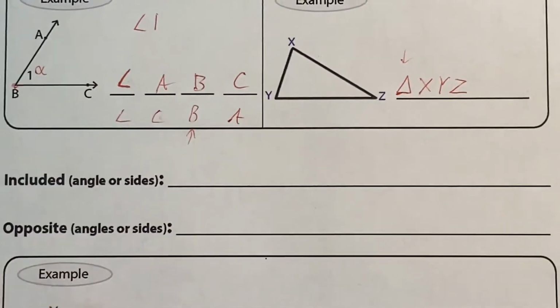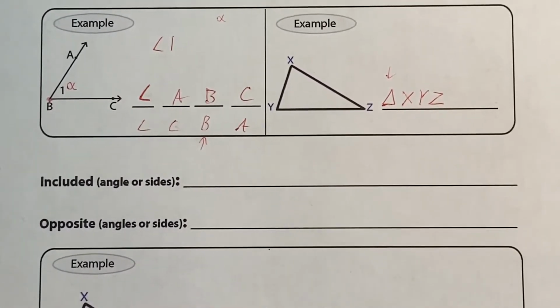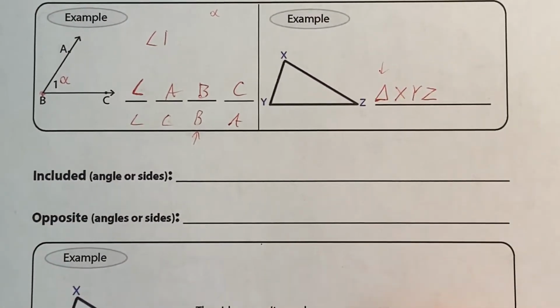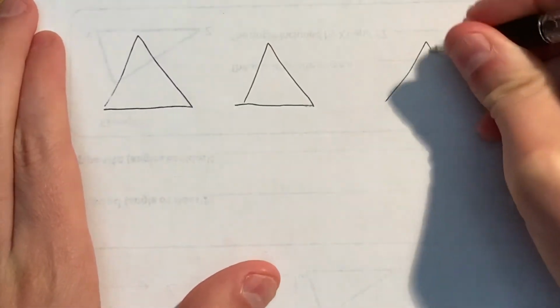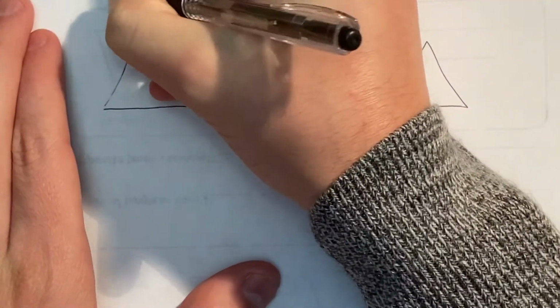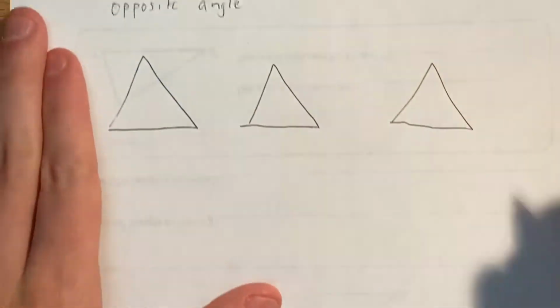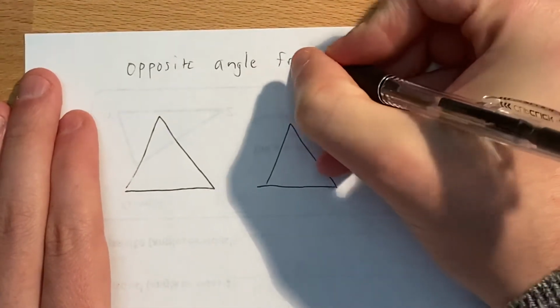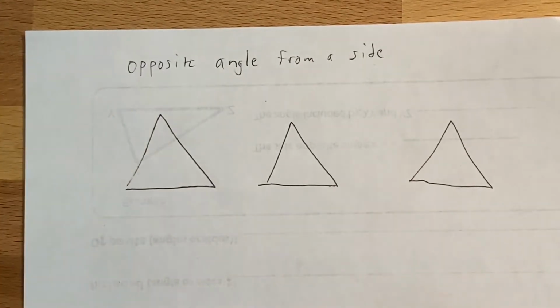Okay, next comes two vocabulary words: an included angle or side and the opposite angle or side. And I like to look at this as a picture first and then talk about its definitions. So I'm going to turn this over to a blank sheet and talk about triangles. And I'll start with the opposite angle from a side.